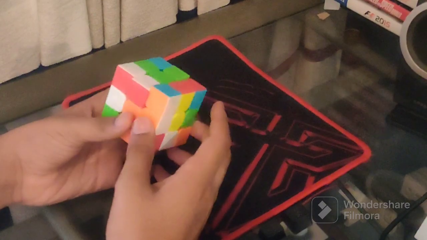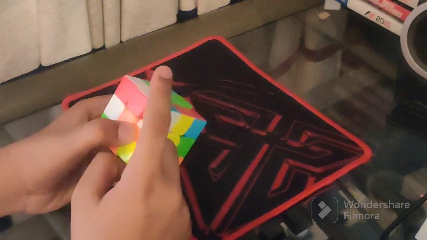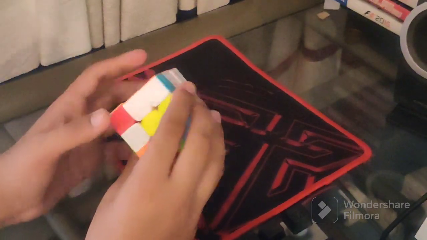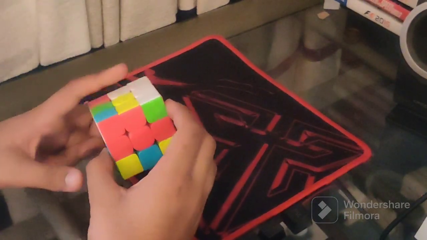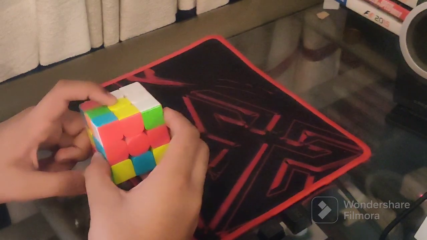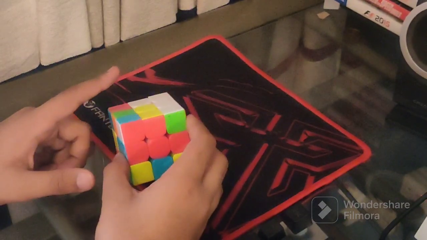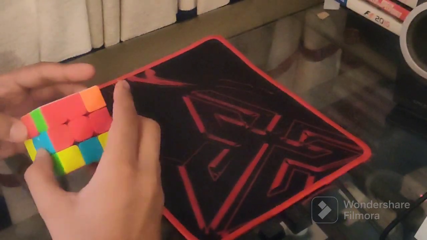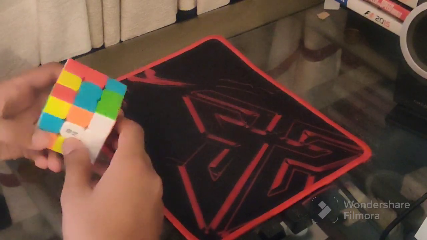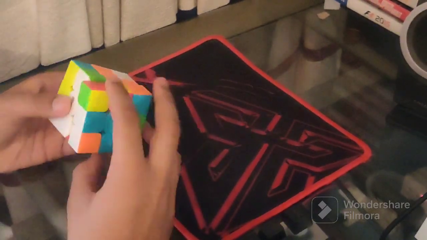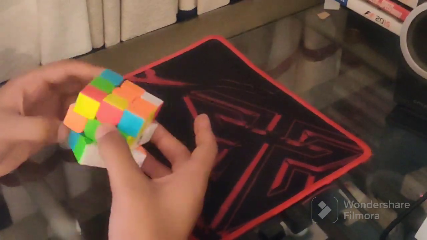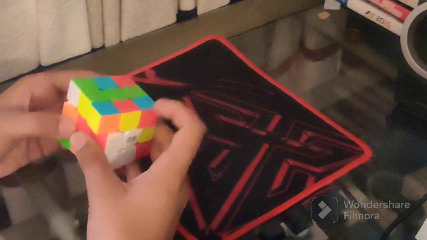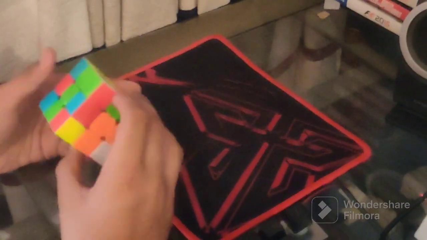So this is the first step, and it's the biggest. Instead of what I taught you before, where you bring all the white edges up to the yellow center, there's a quicker way to do this, and that is to just directly insert them to the white center. So once you get good at bringing them to the yellow side and then doing it to the white center, then you can practice doing this directly.